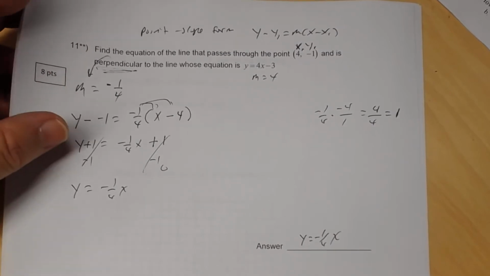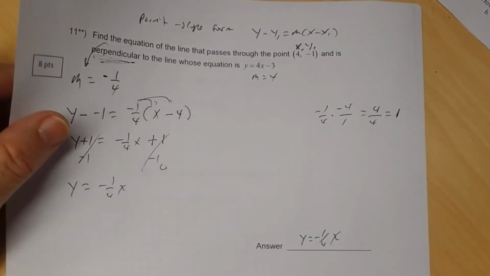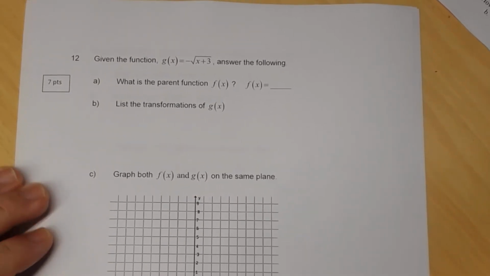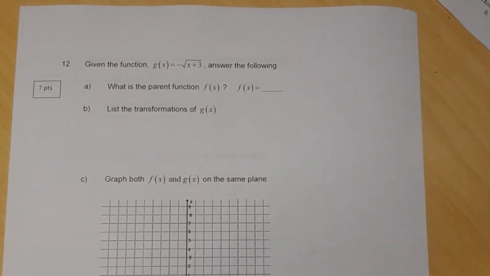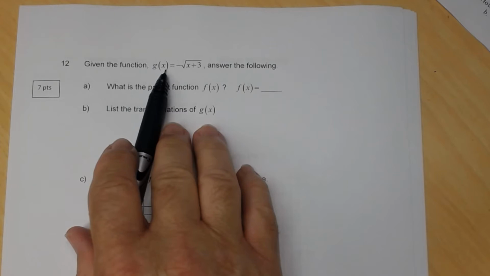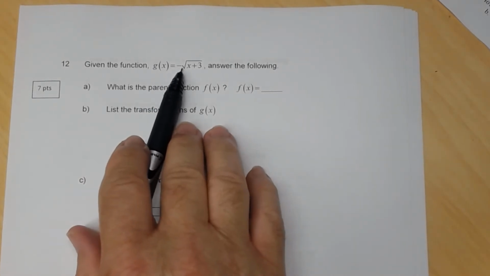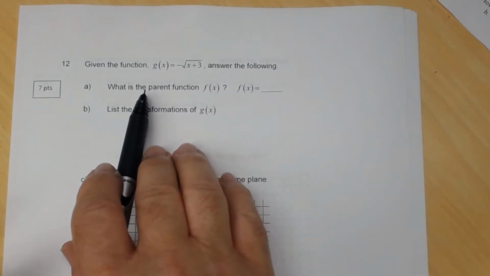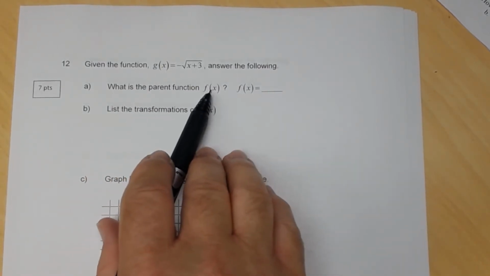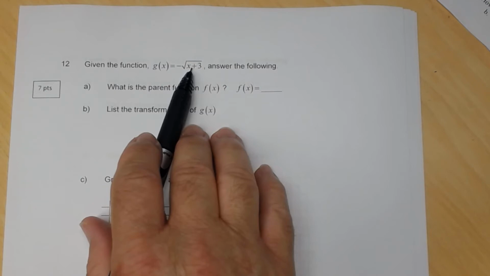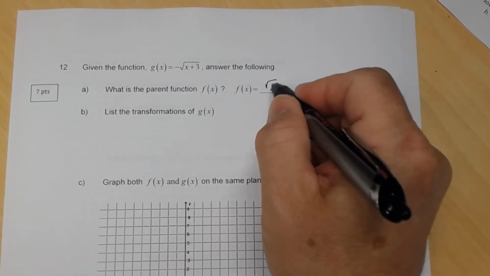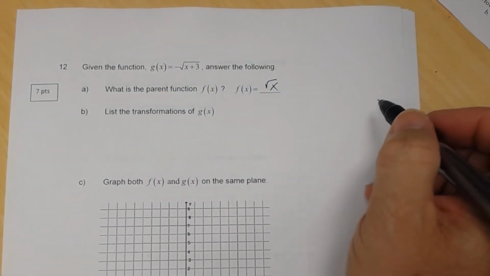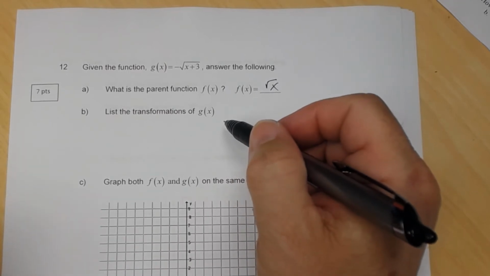Okay, now number 12. Number 12 is where you're going to start using transformations. You have this function right here, g of x is negative square root of x plus 3. First of all, they want you to determine what the parent function is for f of x. Remember, this is a square root function, so my parent function is just the square root of x. Now they want you to discuss the transformations.